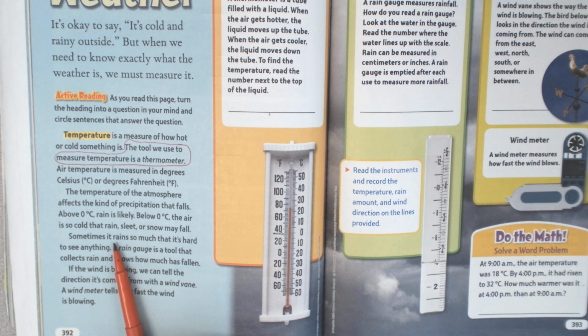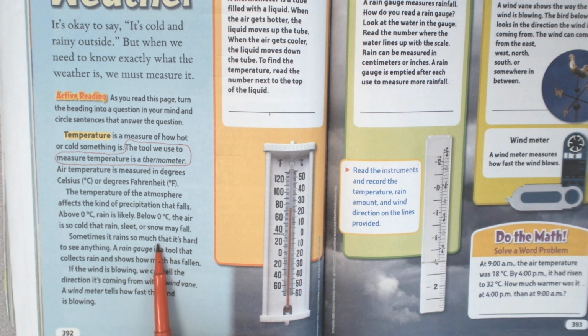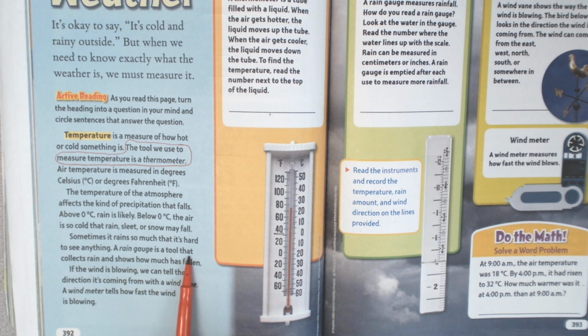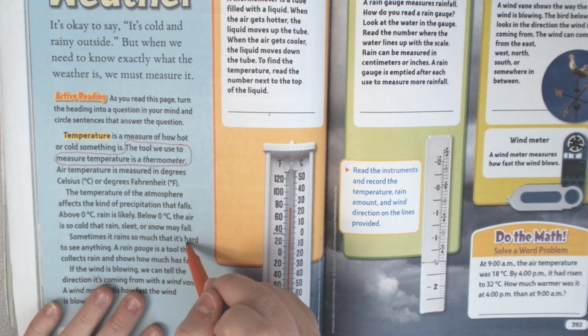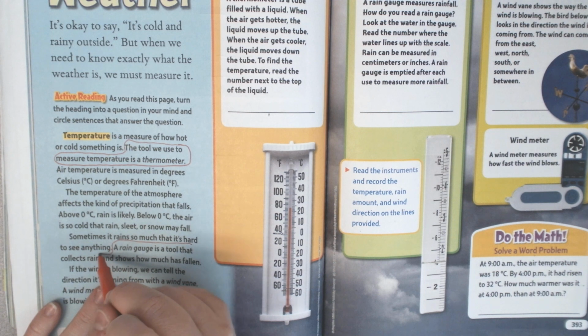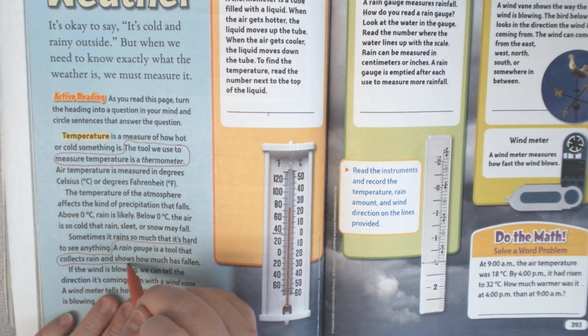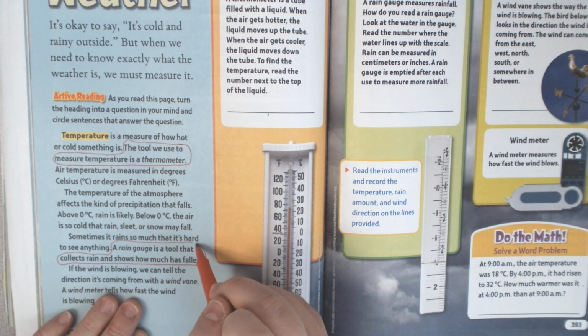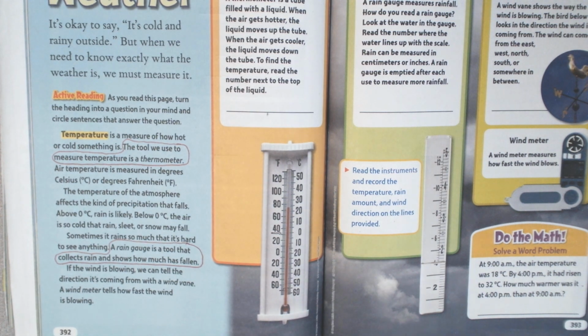Sometimes it rains so much that it's hard to see anything. A rain gauge is a tool that collects rain and shows how much has fallen. So how do we measure weather? Well, one of the ways is with a rain gauge. So I can circle this sentence because this talks about how to measure rain.